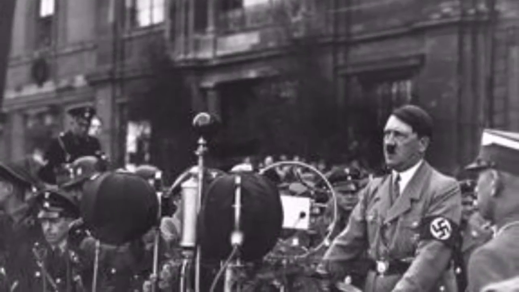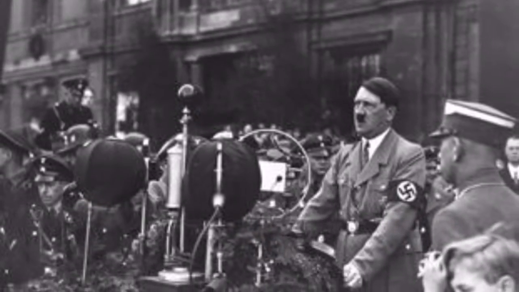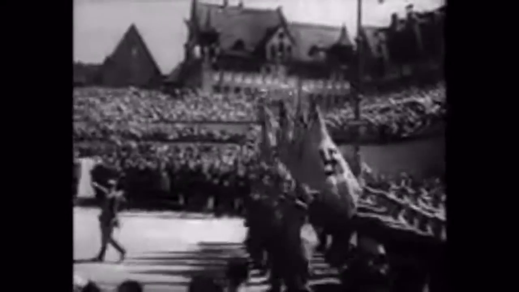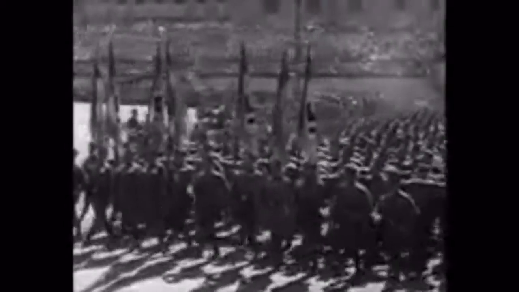Germany fell to their knees in need of a great leader. Hitler, who was looked upon, rose to power, becoming the dictator of Germany, leading the Nazi army and pushing Germany through the Depression, but also brought war, blood, and massacre to his own people and many others around the world.